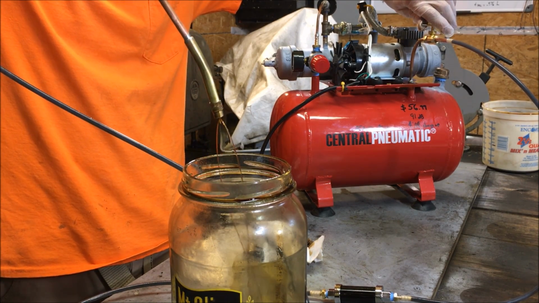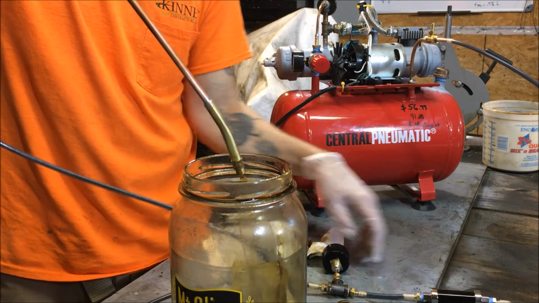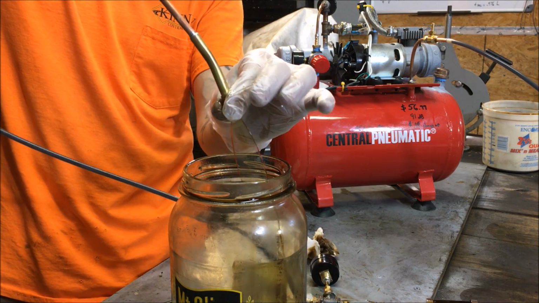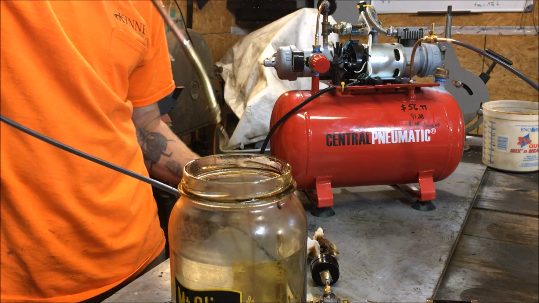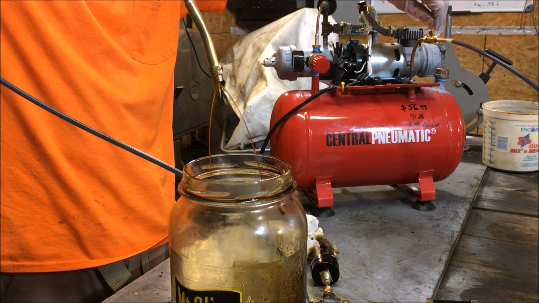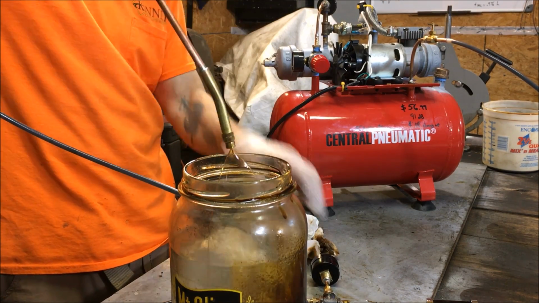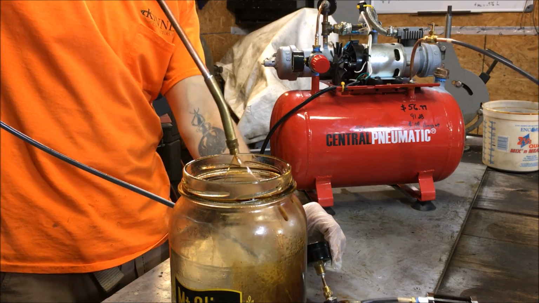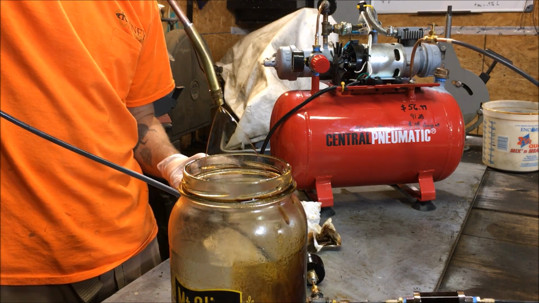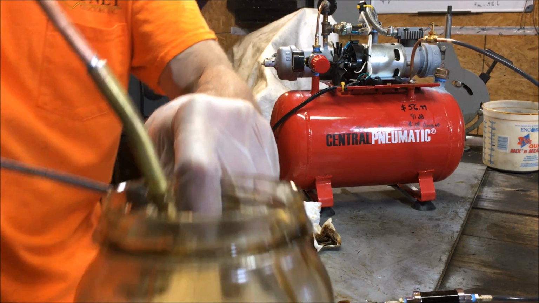That's a better jet. That's about 65 psi there. That is just way too much frickin' oil. Fanning out pretty big. That is about 75 psi. You can see it's making a really nice ribbon. You probably can't see it.